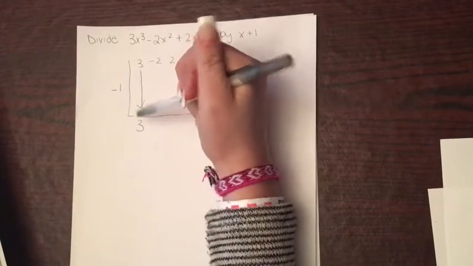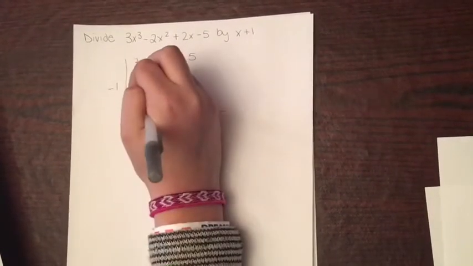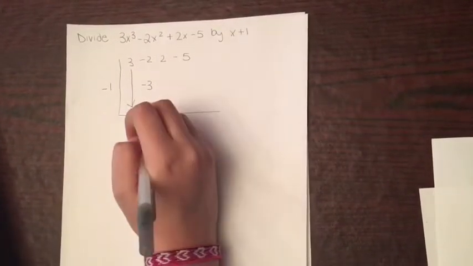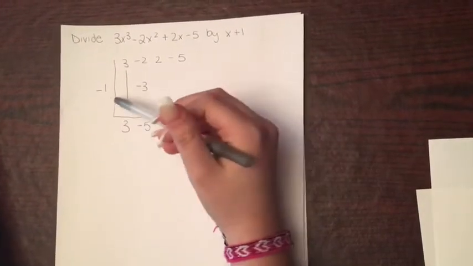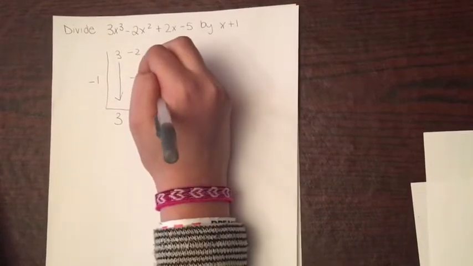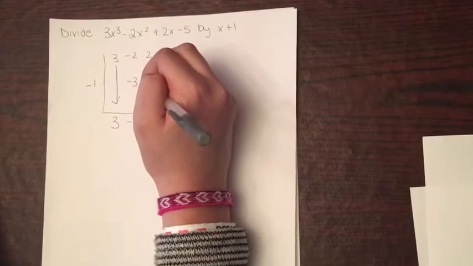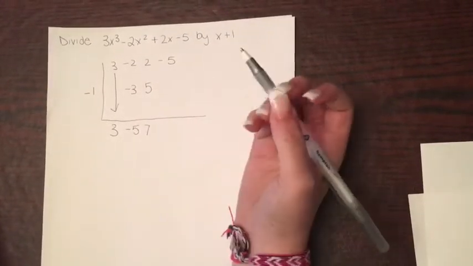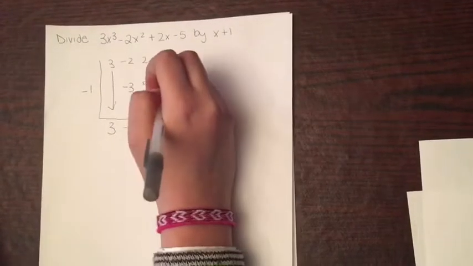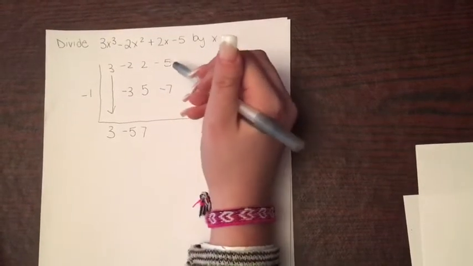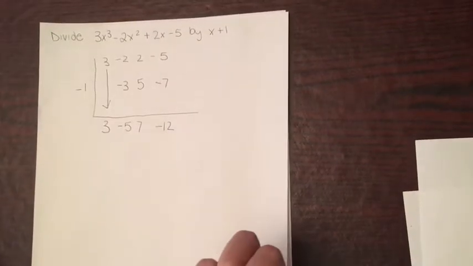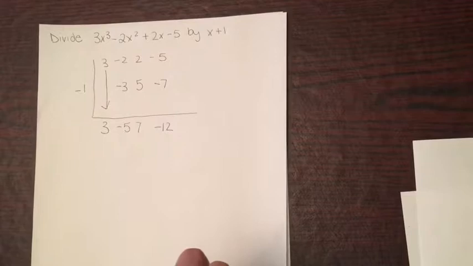Then we're going to bring our first term down, which is 3. Then we're going to multiply -1 times 3, which is -3. And we're going to add -3 plus -2, which is -5. Then we're going to multiply -5 times -1, which is 5. And then we're going to add 5 plus 2, which is 7. Then we're going to multiply -1 times 7, which is -7. And then we're going to add these two to get a total of -12. And -12 is the remainder because it's not 0.